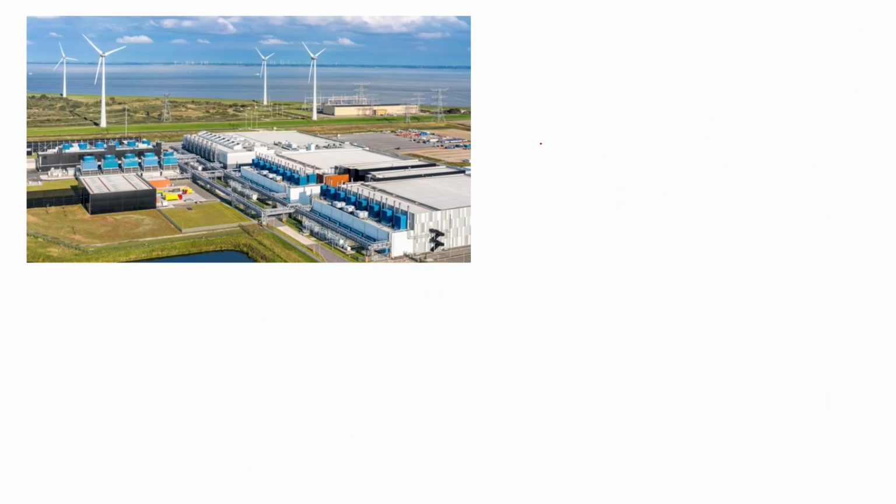So you can see this is a data center, right? This is a data center.